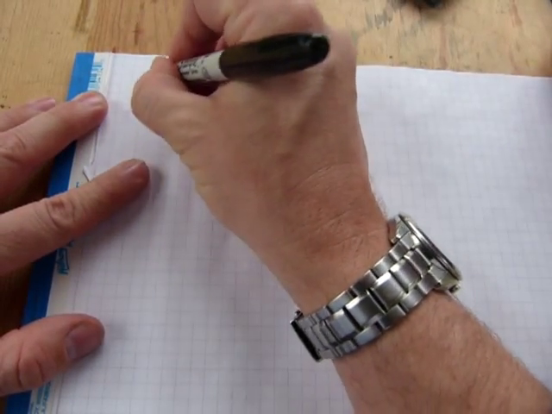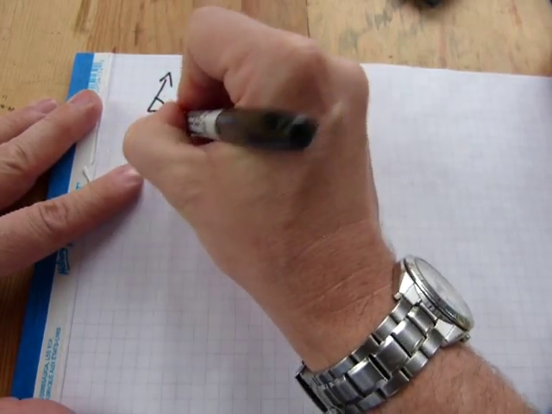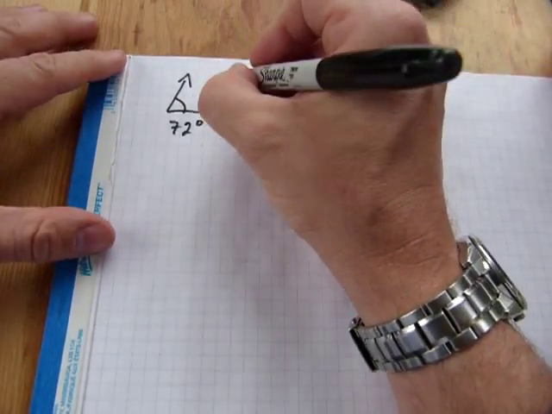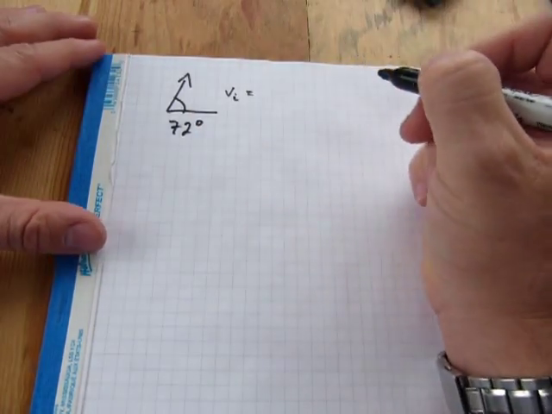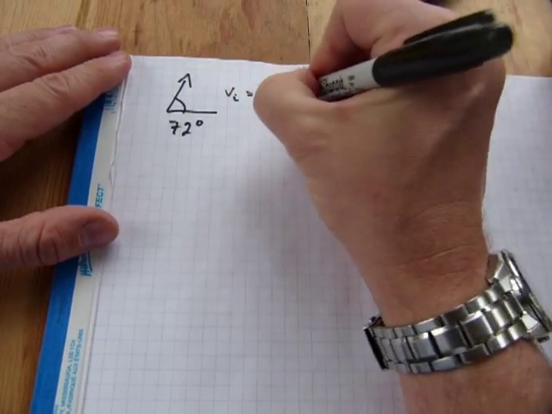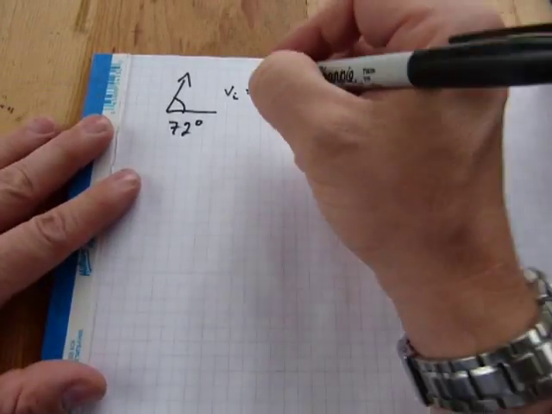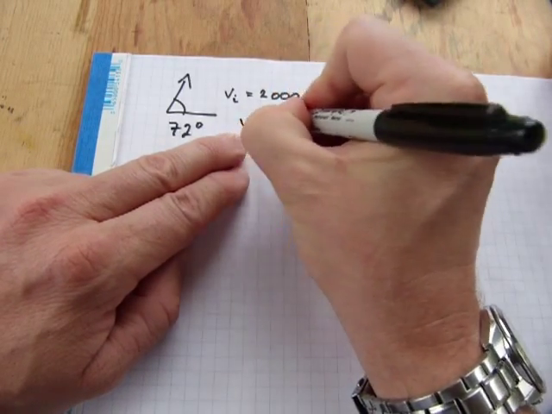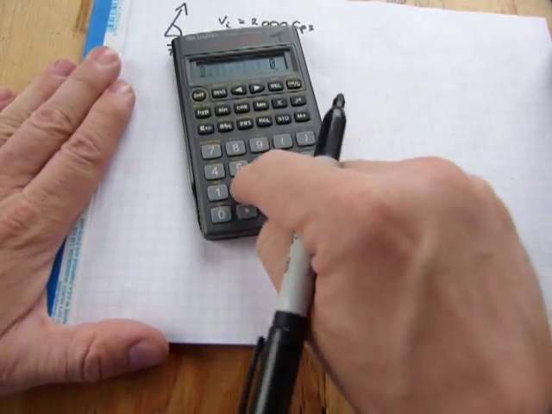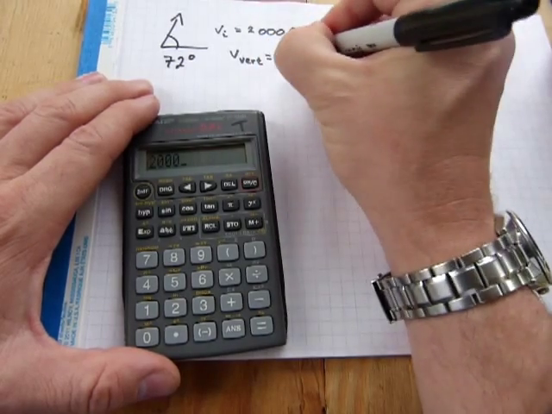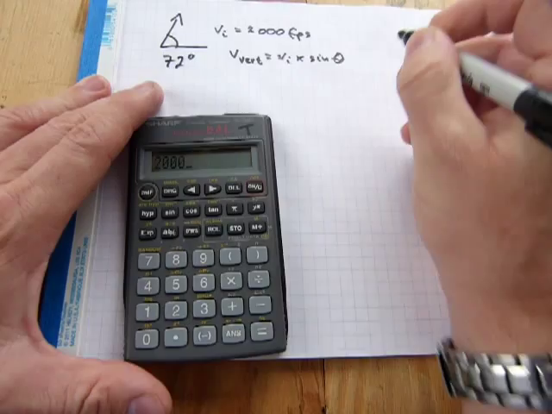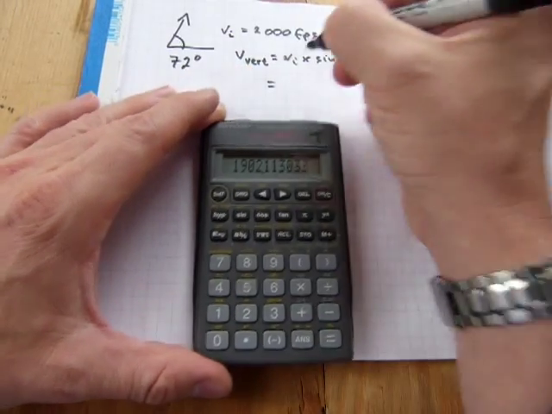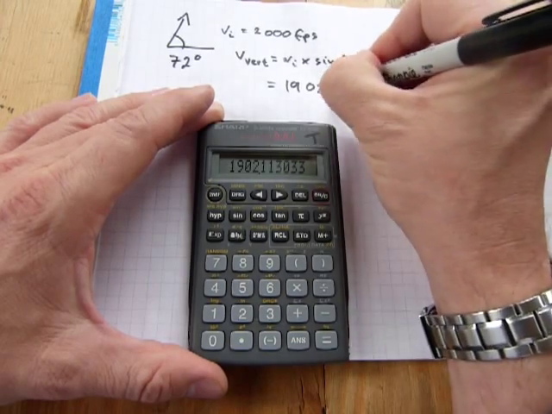If a bullet is fired up at, I don't know, a 72-degree angle from the ground and has a muzzle velocity of, say, 2000 feet per second, then the calculation for vertical velocity is velocity initial times sine of whatever angle, which gives us 2000 multiplied by sine 72 equals 1902 feet per second.